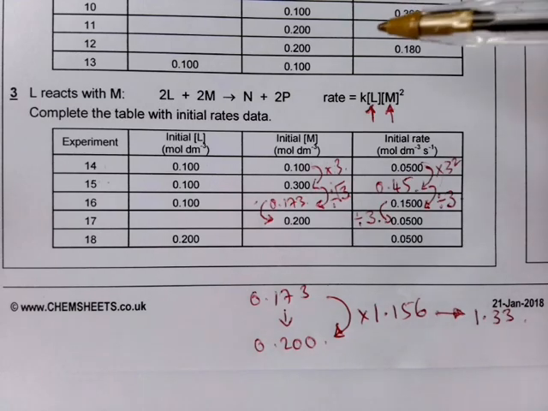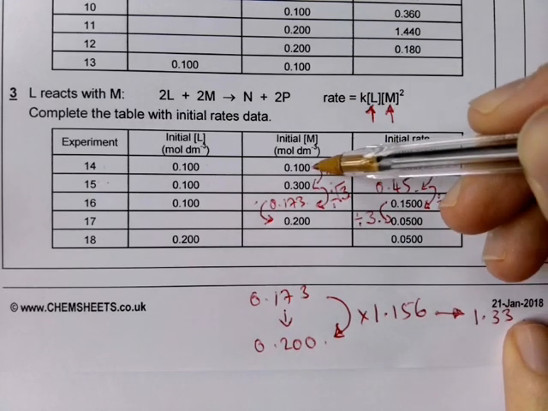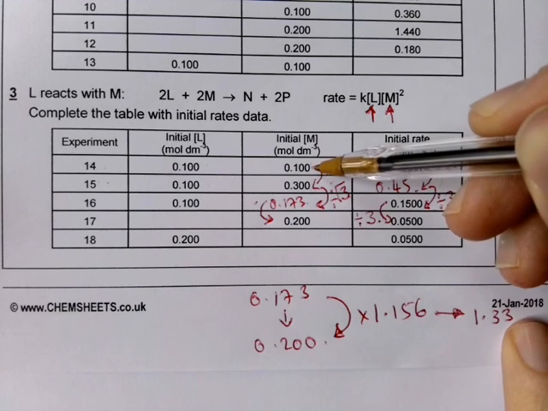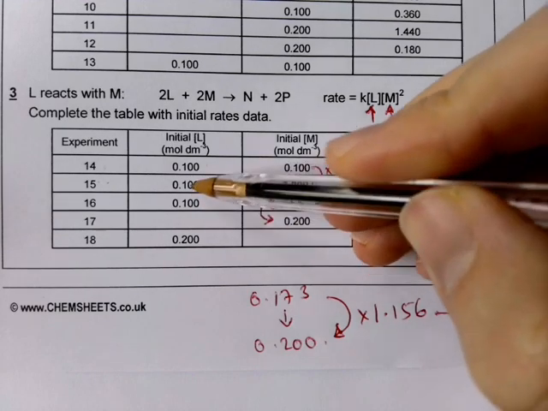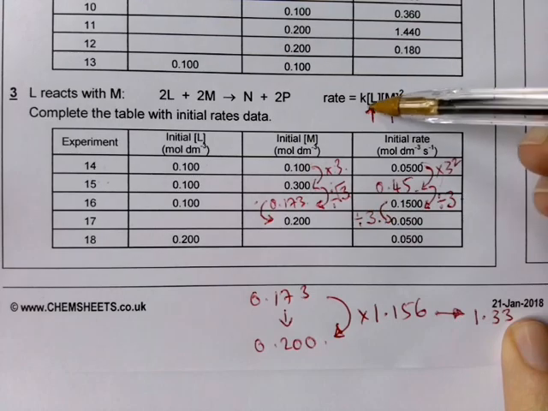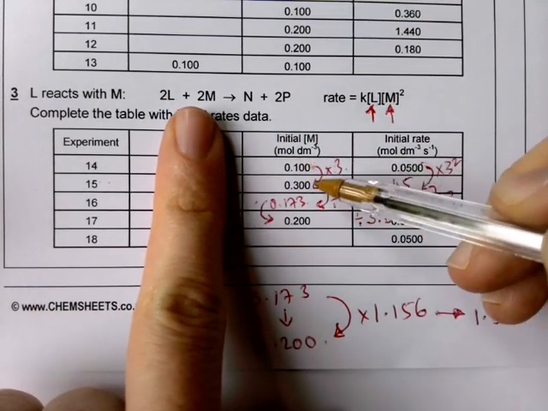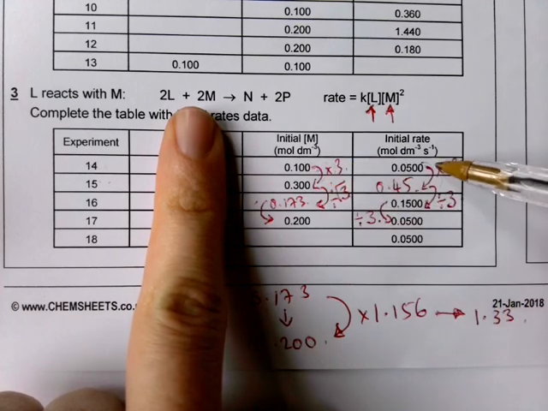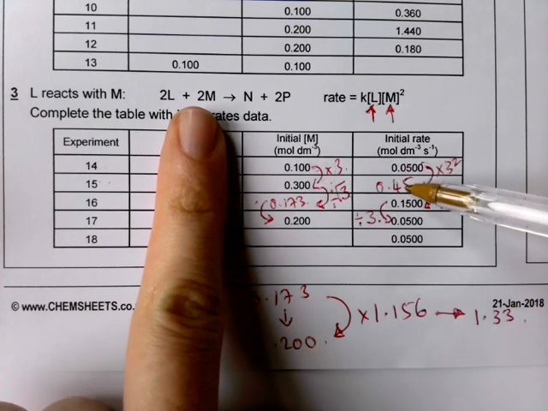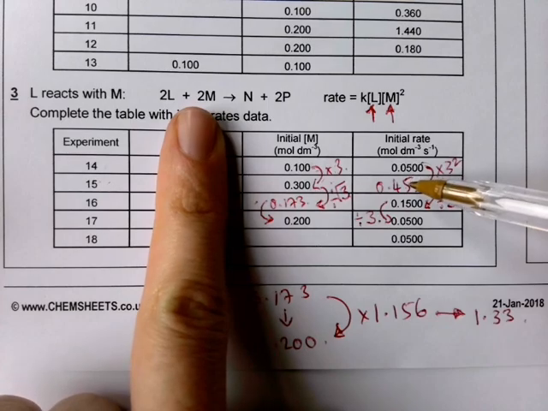Okay, so if we look again at it, this one stays the same and it's first order, so we just ignore this column, all right? And m is second order, so if I triple m, I times that by 3, this must go up by 3 squared. So it'll go from 0.05 to 0.45, okay?